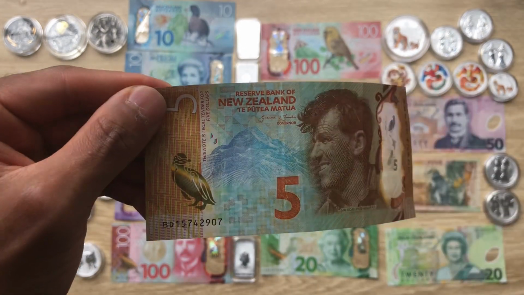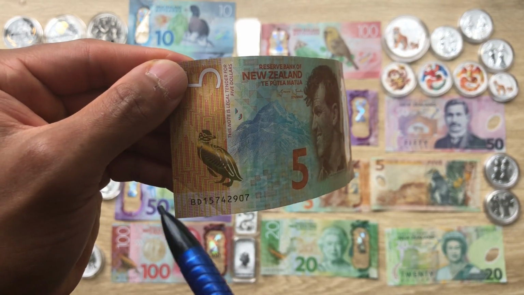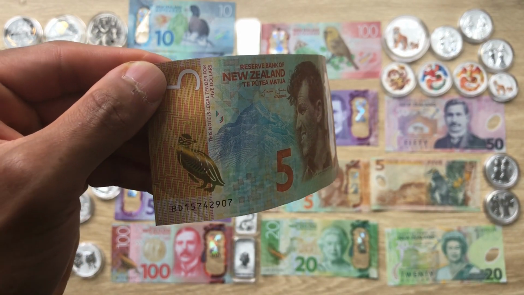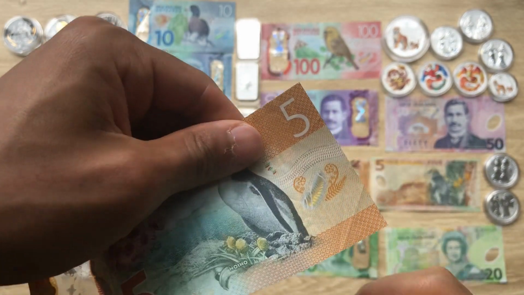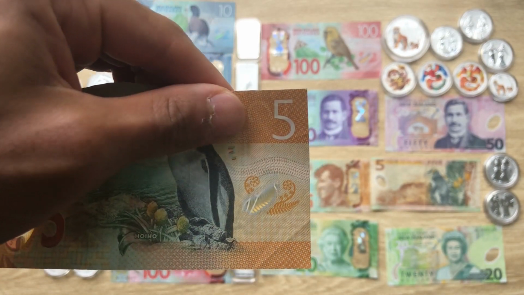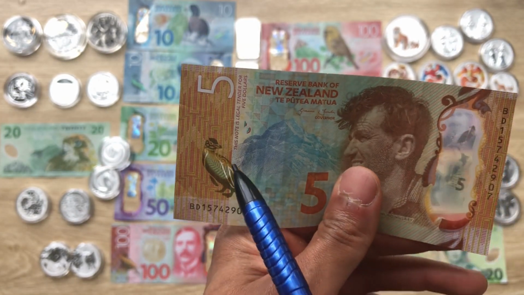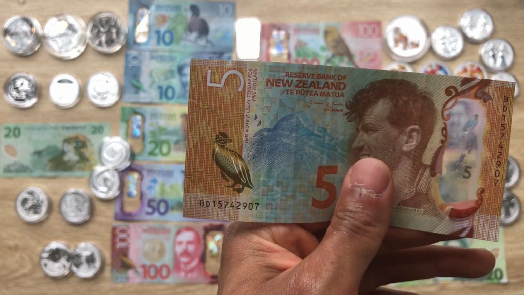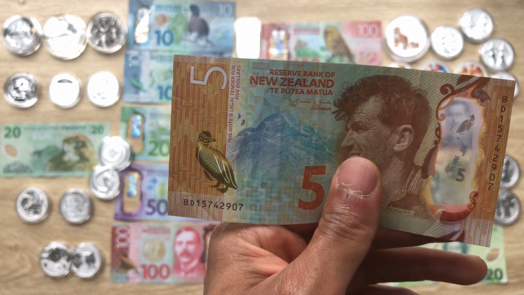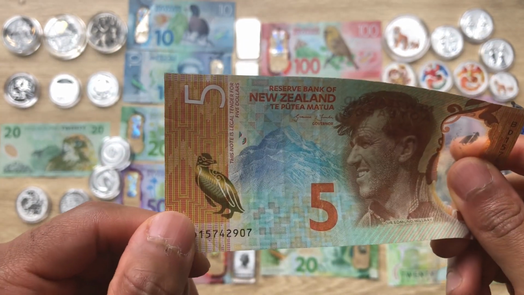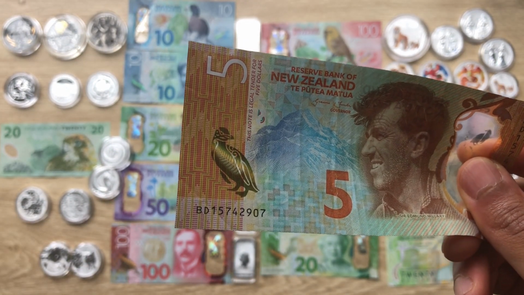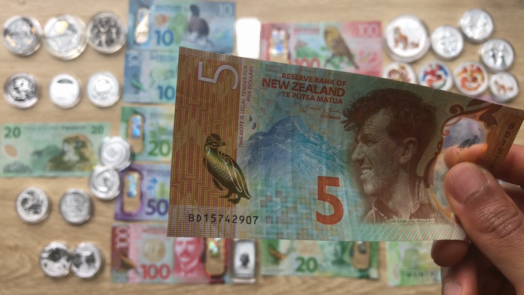I want you guys to concentrate on this color changing bird, and when we flip it, it is actually a fern on the other side of the note. Looking at this silhouette of the bird and holding the note up to the light, you will see the fern window from the back of the note shining through.